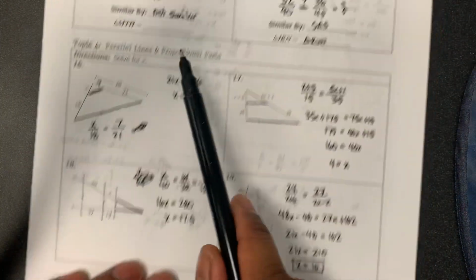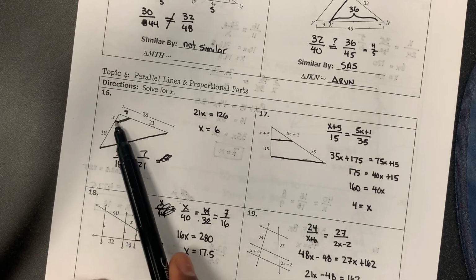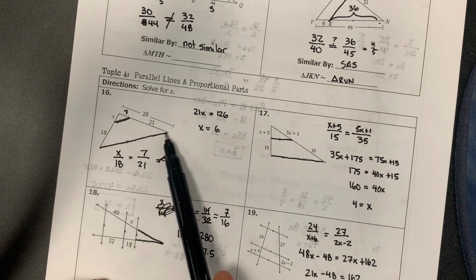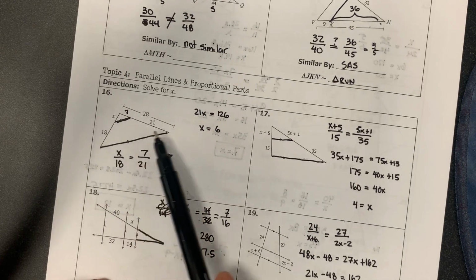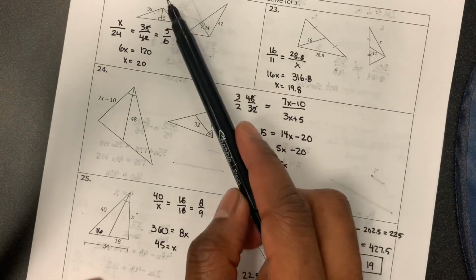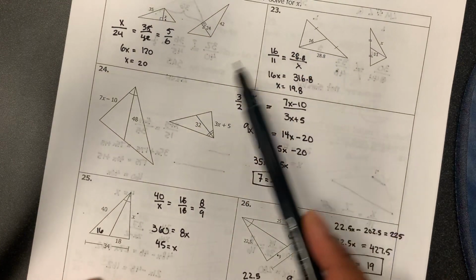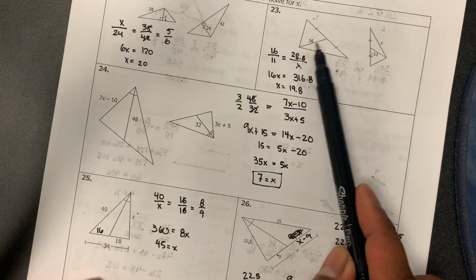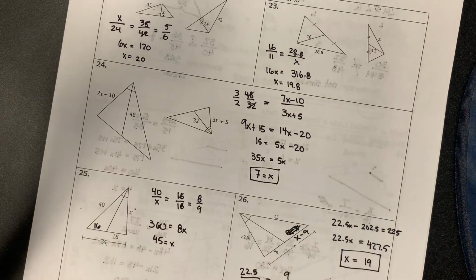For parallel lines and proportional parts, pretty straightforward. If you're given that a segment inside the triangle is parallel to a base, then the ratios of the stacked segments are equal. And lastly, for parts of similar triangles, in the case of altitudes, side bisectors, or a median is what this is actually called. It's a median or an angle bisector. The ratios of those segments to the outside parts of the triangle are going to be equal.